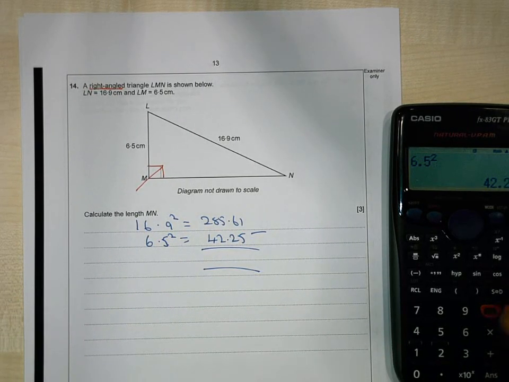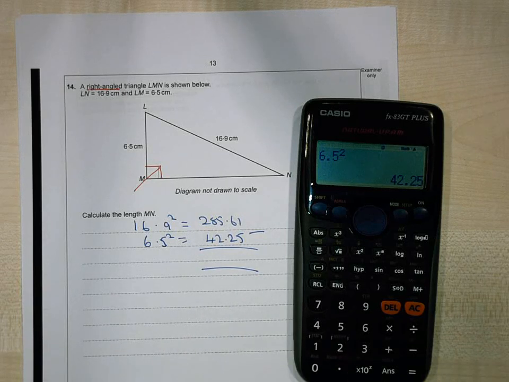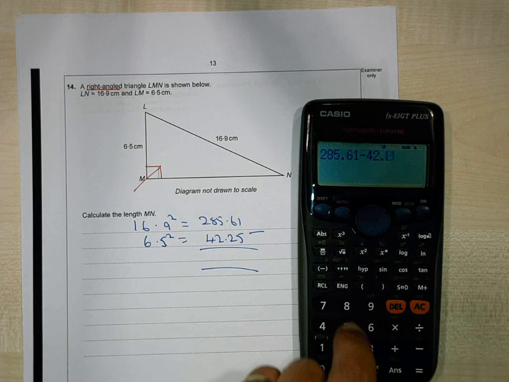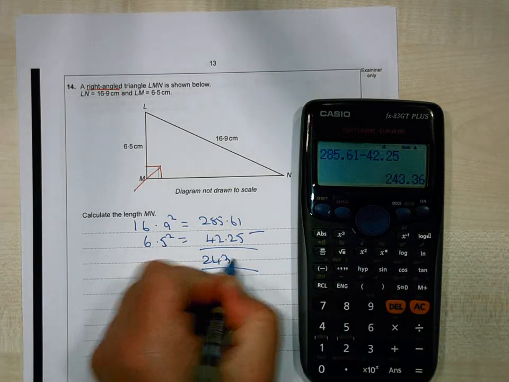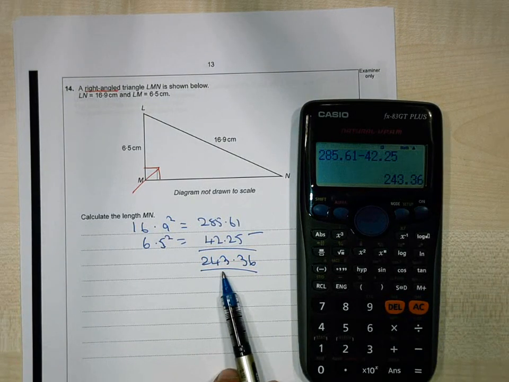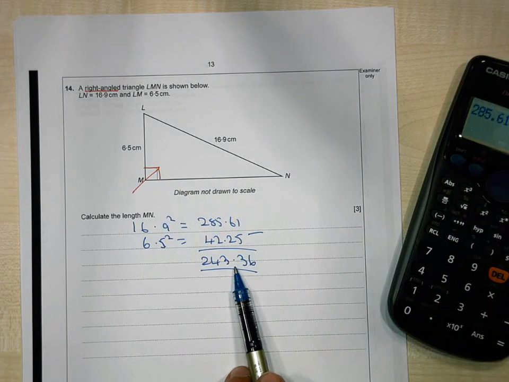Remember, it's a calculator allowed paper, so even though I've written it like that, I'm not going to do that without a calculator. So 285.61 take away 42.25 is 243.36. Now that value is massive in the context of the question.